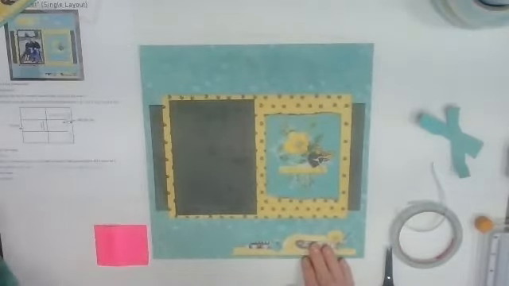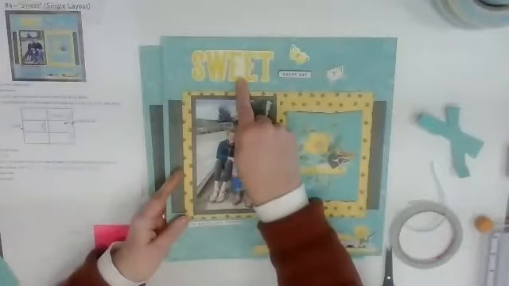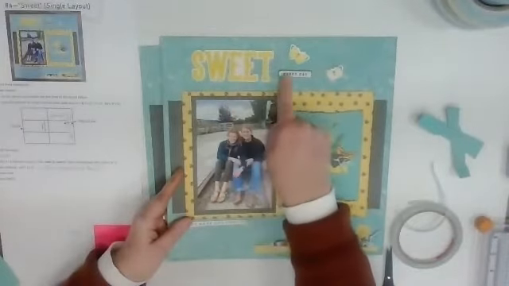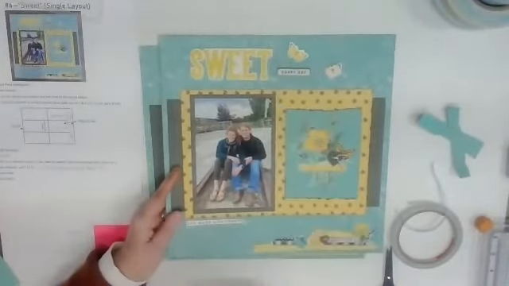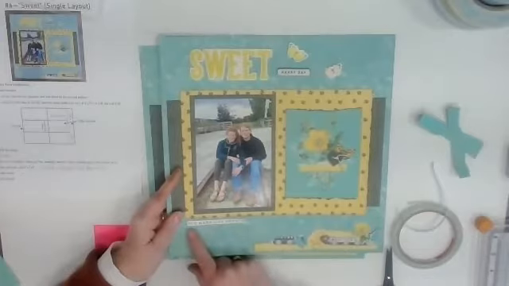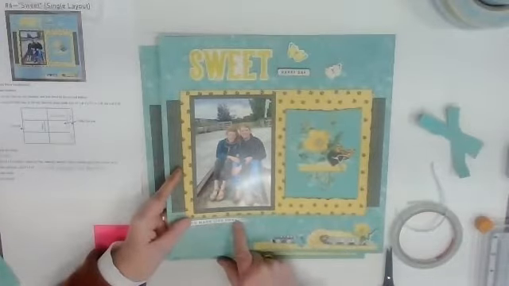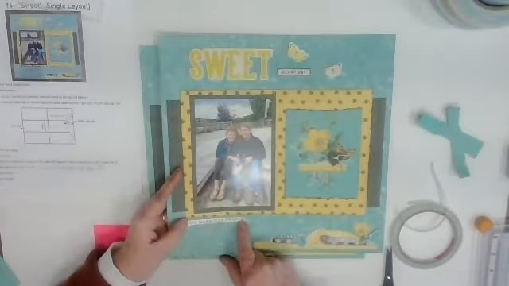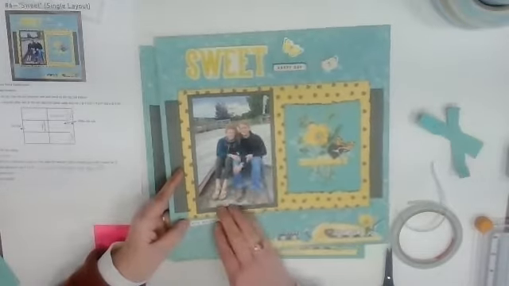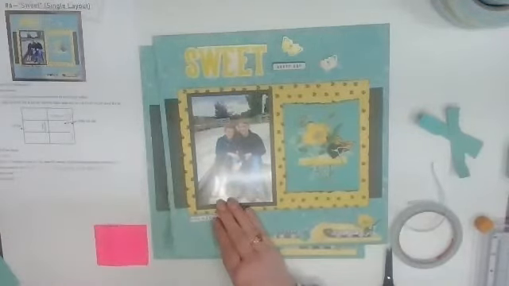So up here, let me show you on the original, I've got the foam stickers, I've got sweet, I've got happy day, I've got some butterflies. And then I have taken this saying, you make life sweeter. It's on a page. It's a 4x4 element.